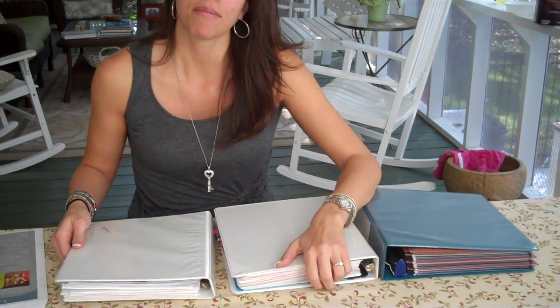I have 3 folders that I use. The first one is the before the spa folder. The second is the after the spa folder. And then I have my best clients in a third folder. But I'm going to start by going over the before the spa folder.